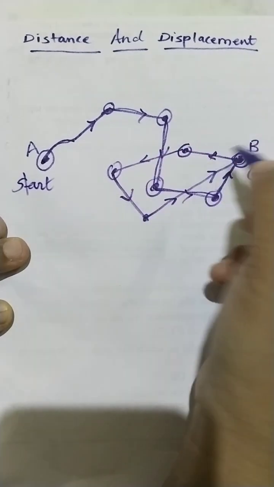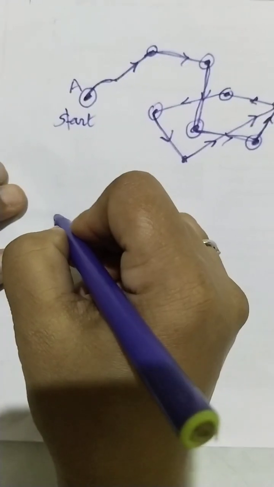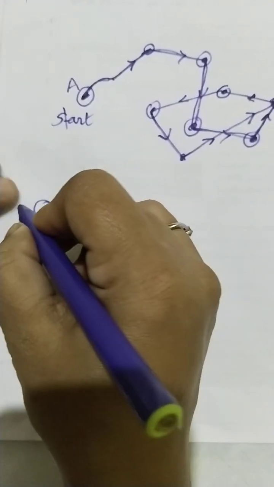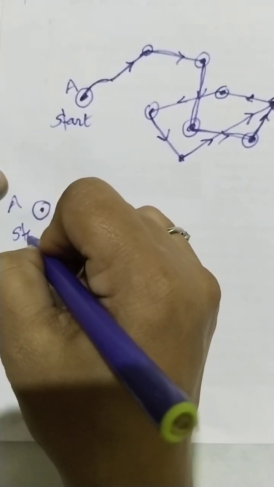If a person follows another path, let us say from point A, again being the start point, and point B being the end point.